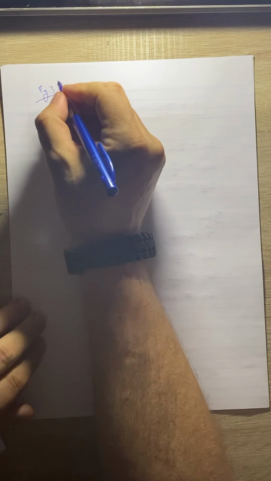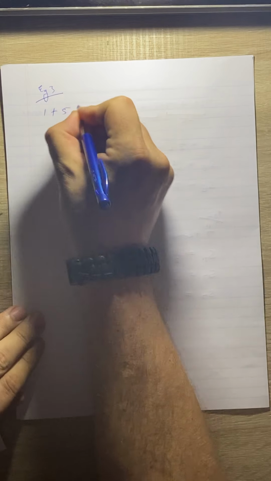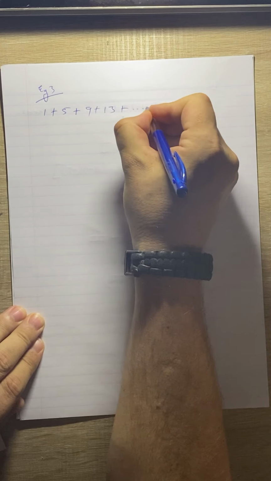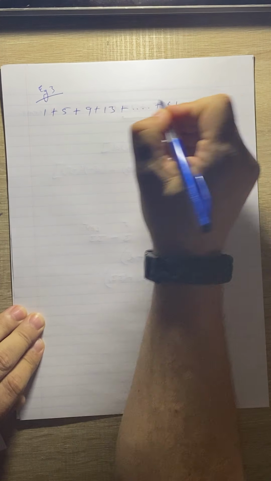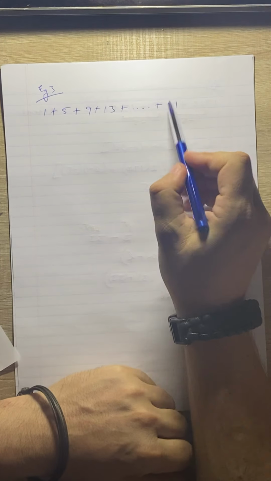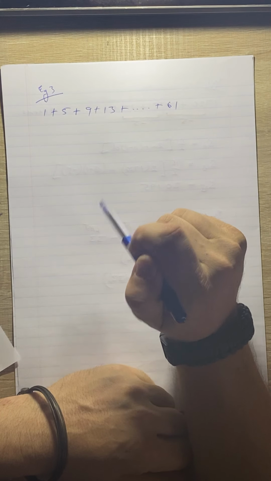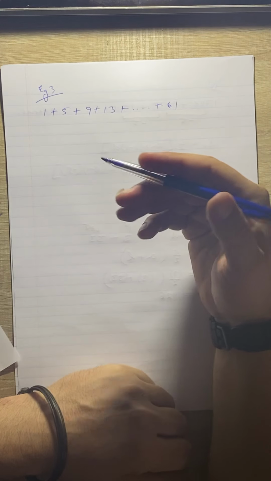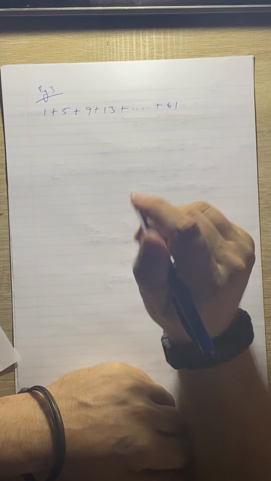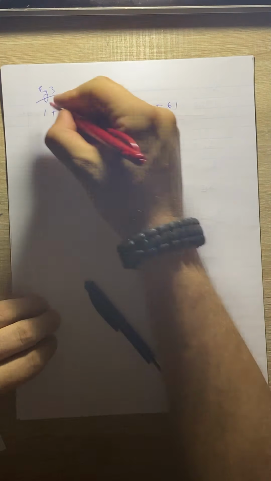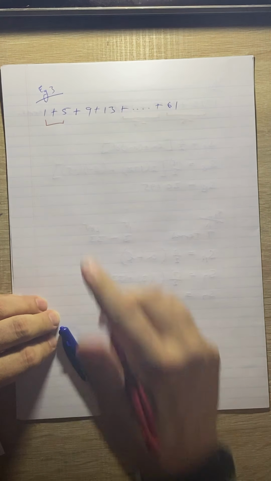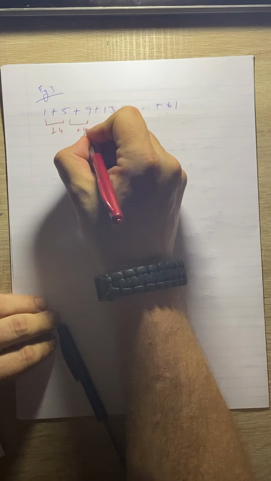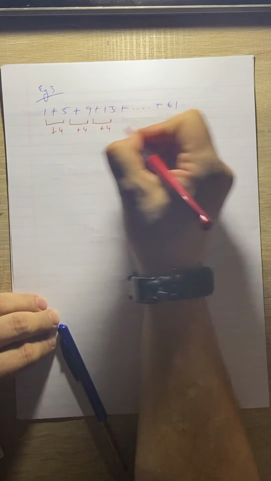Example 3. So we've got 1 plus 5 plus 9 plus 13 plus 61. Okay, so the question is, how many terms are in this series in the first place? Once we've got the number of terms in this series, then we must actually find out what is the sum of this series. Okay, so before I go into it, I want to find out what my common difference is. So from there to there, we add 4, add 4, add 4, and so on.